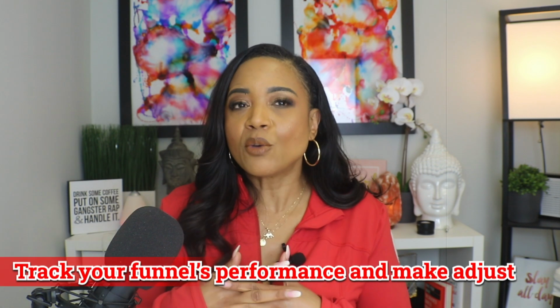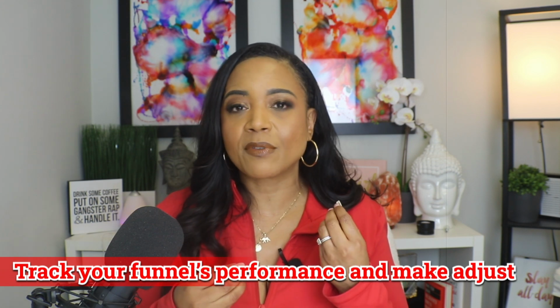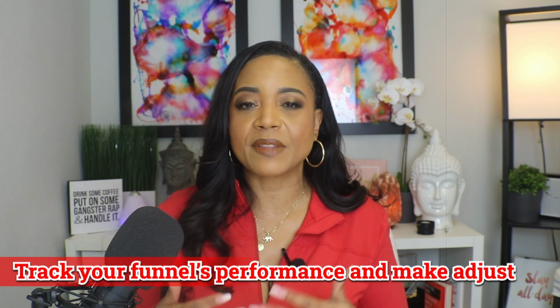Number two, you also have to be aware of what your performance is and be aware of the KPIs and the metrics that you need to track inside of your automated workflows and funnels. You have to look at the numbers and see what's working and what's not, so that you can ultimately optimize that particular step and piece in your SOP in order to make it even better.